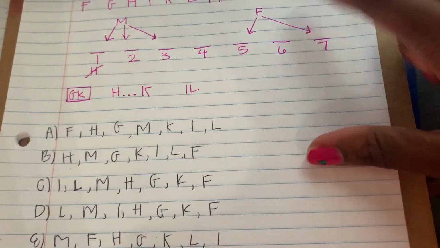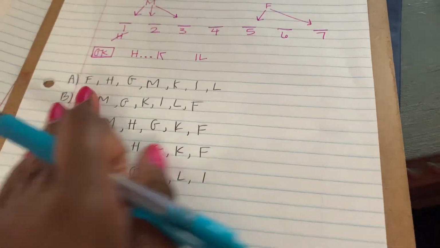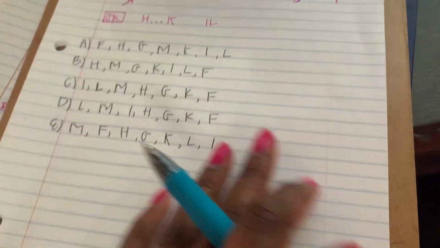Okay, so we want to know which of these is the order, like which order is acceptable based on the rules that we have here. So now I'm going to use a different color pen. I'm going to use this blue one to start making deductions. So that's what that's called when we start eliminating stuff. It's called deductions. So we're finna start deducting things.